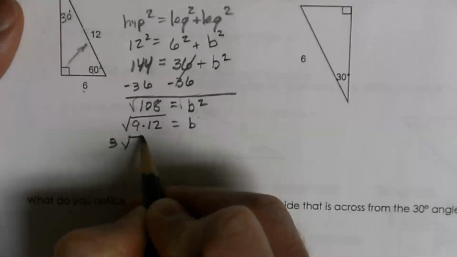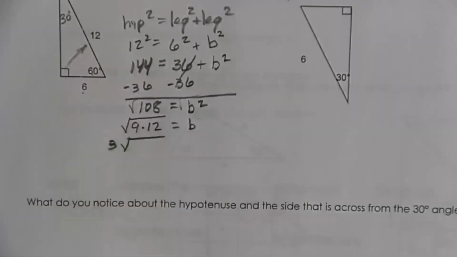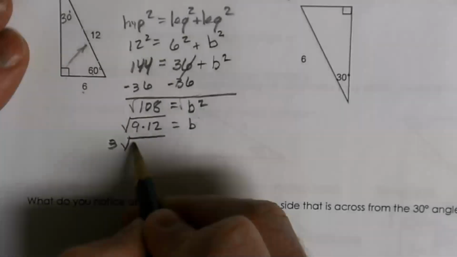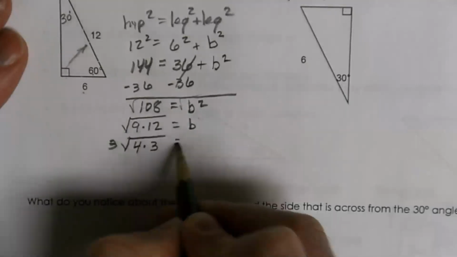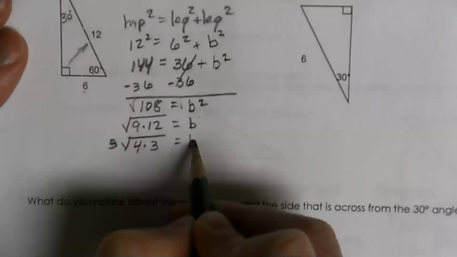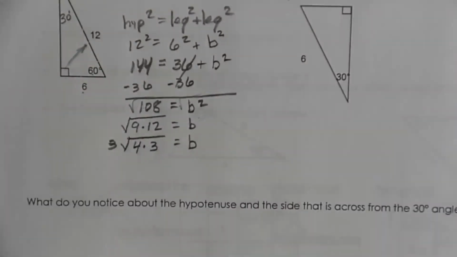Now we have 12. Well, can 12 be broken down? 4 and 3, 6 and 2, either one of those would work. The advantage of 4 and 3 is that we know the square root of 4. So we're going to take the square root of the 4.